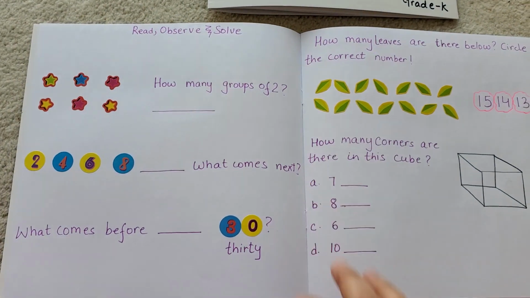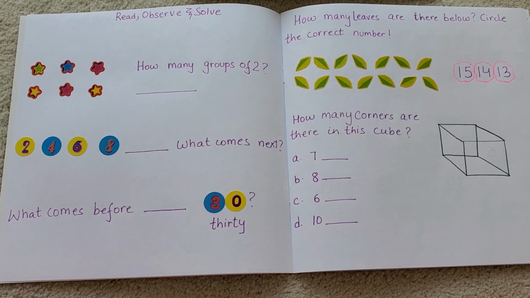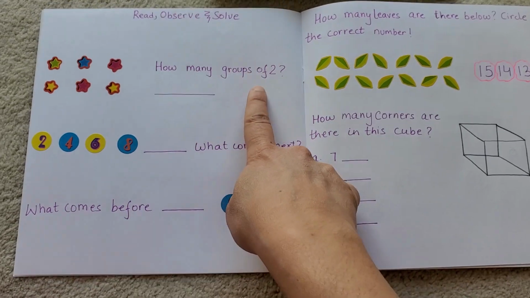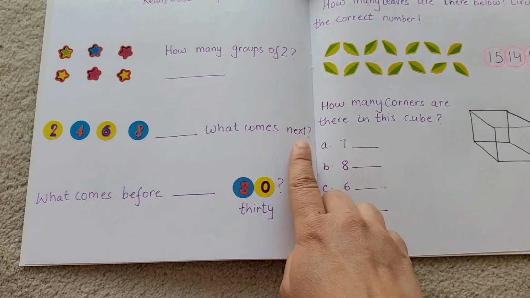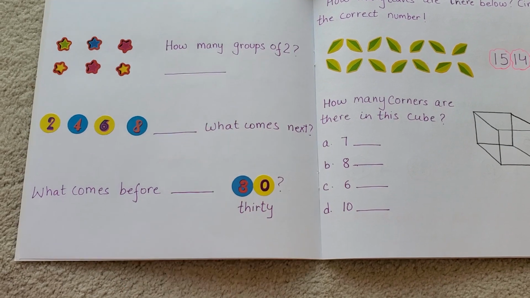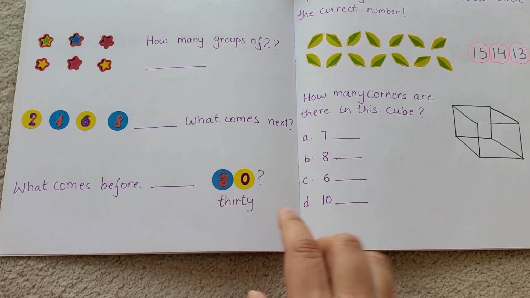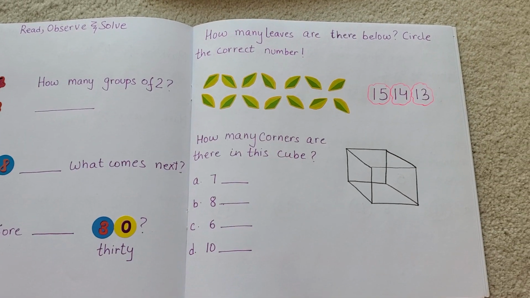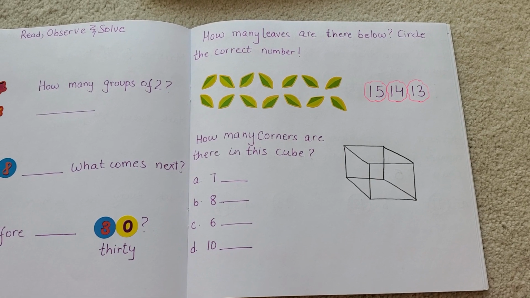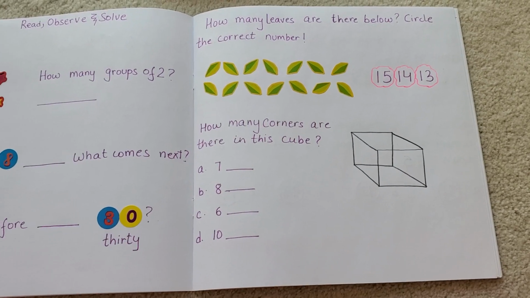Let's go forward. Read, observe, and solve. How many groups of 2? He needs to figure it out. Multiplication is required here. What comes next? That involves skip counting. What comes before? That's something that he needs to figure out. How many leaves are there below? Circle the correct number.